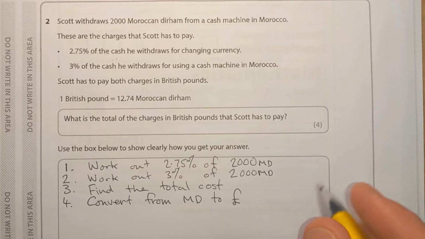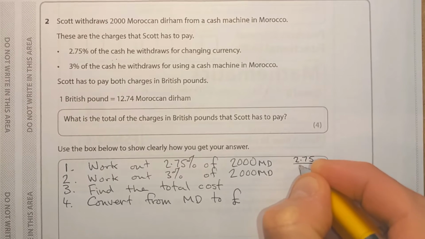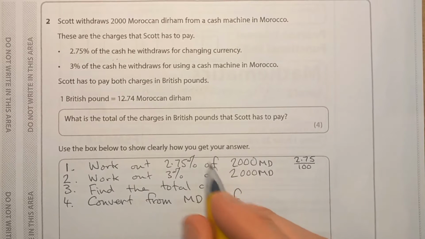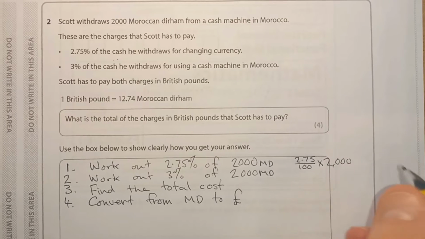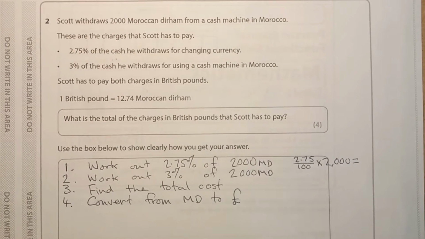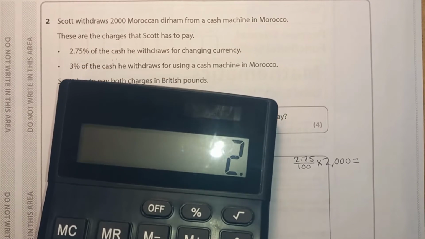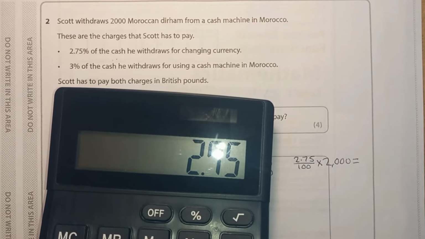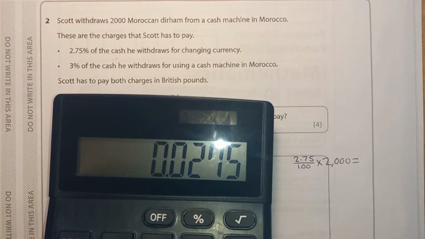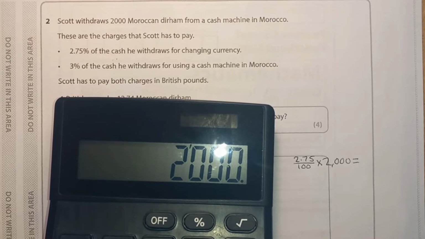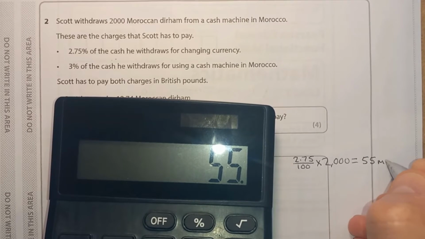Well, 2.75%, that's going to be 2.75 divided by 100. Of always means times, and it's going to be times the 2,000. Okay, so we can take our trusty calculator. So 2.75 divided by 100. So that's turning 2.75% into a decimal. Then we're going to multiply that by 2,000, which gives us 55. And I'm going to put MD for Moroccan dirham.